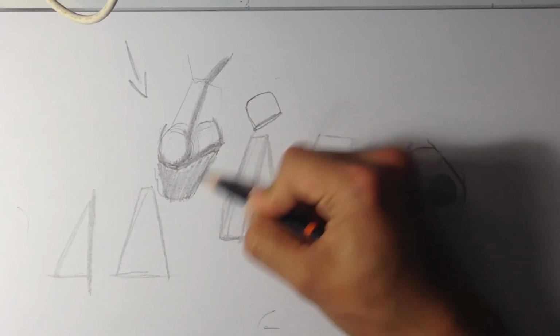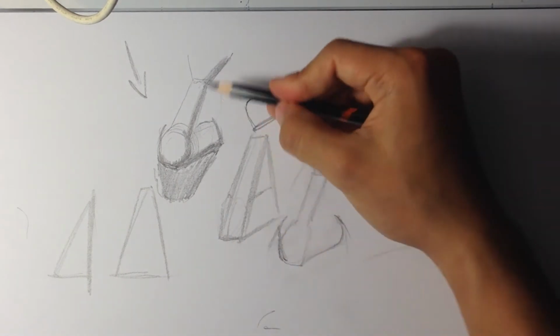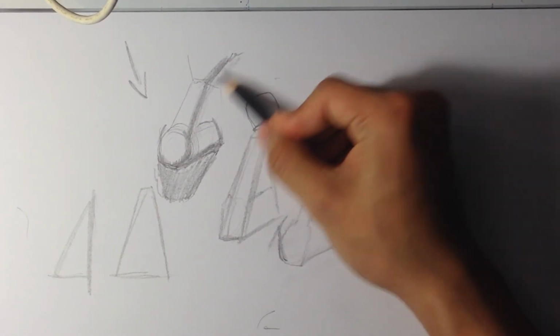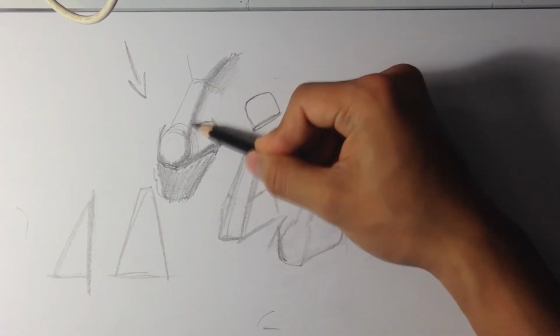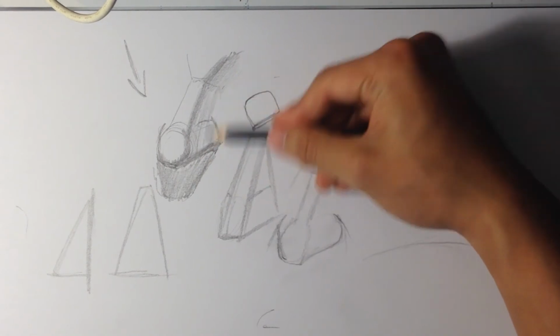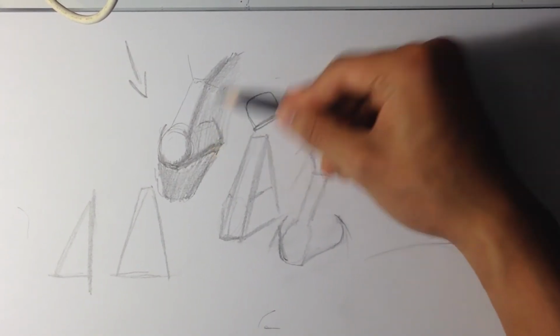And like I said over here, some of this would be in shadow because the nose is coming out. It's 3D, so maybe all of this would literally be in shadow over here.